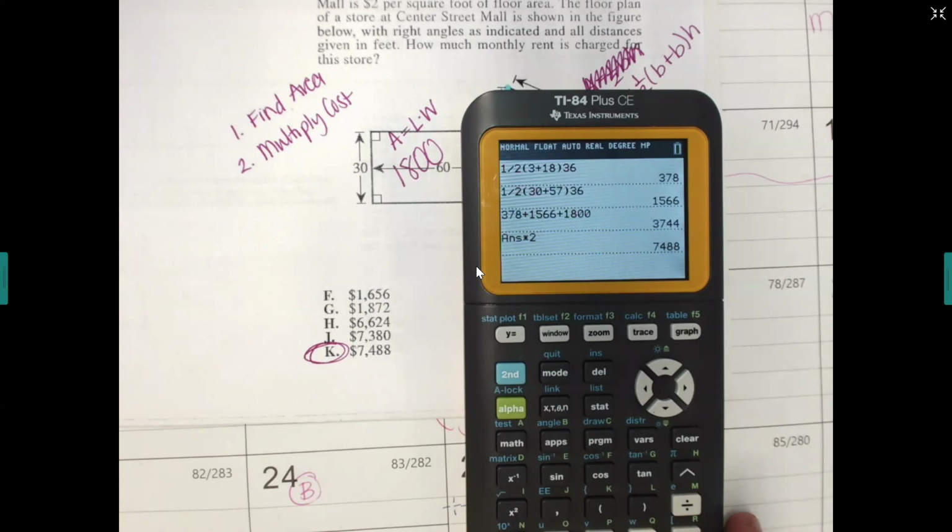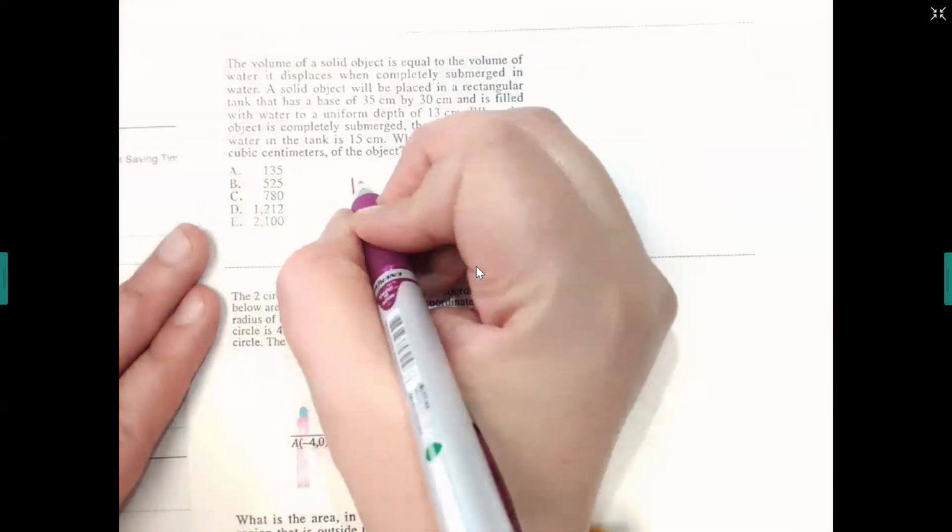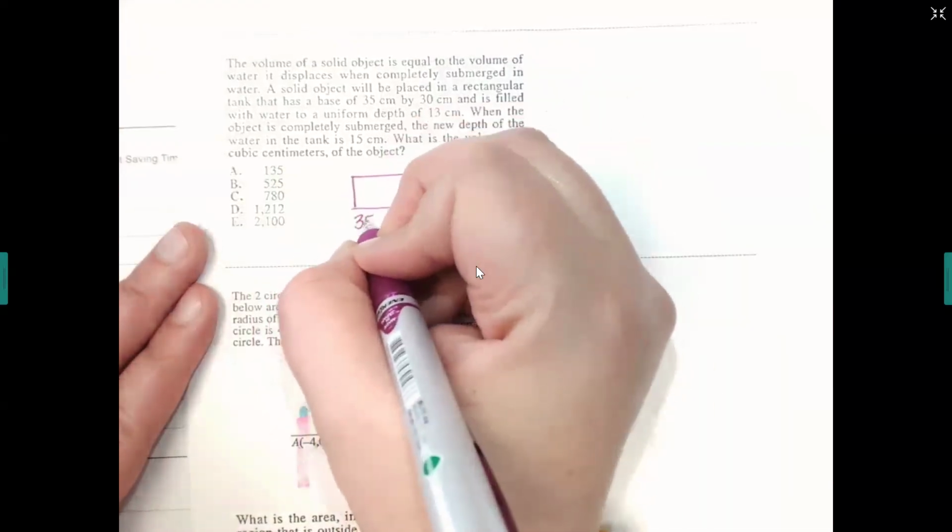Let's do this one right here. It says the volume of a solid object is equal to the volume of water it displaced when completely submerged in water. What that means is, if I have 10 gallons of water, it's totally full, and then I push an object into it, how much water comes out is the same amount of space that the object takes up, if that makes sense. So it says a solid is going to be placed into a rectangular tank that has a base of 35 by 30.